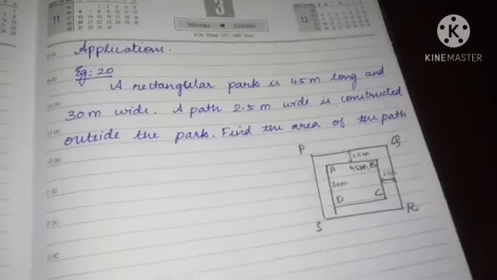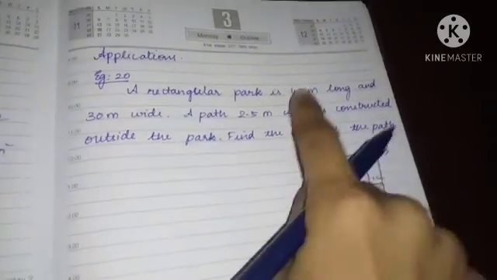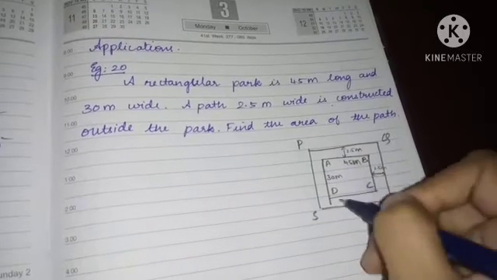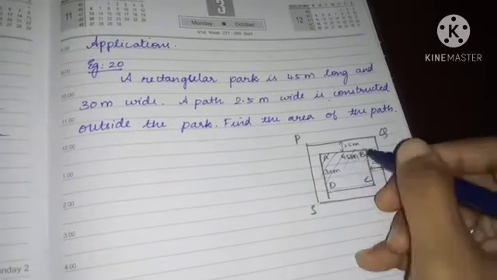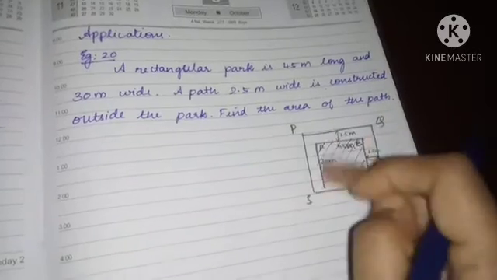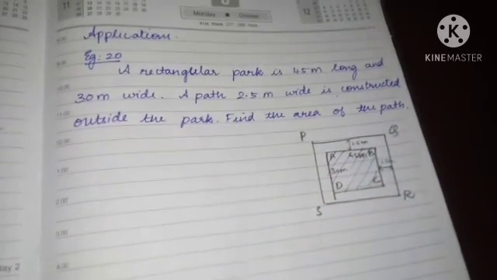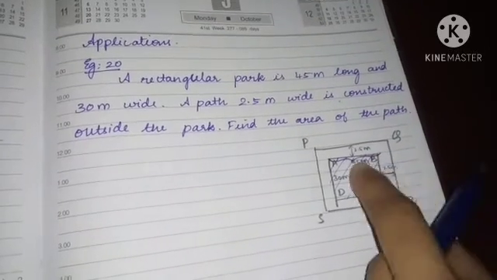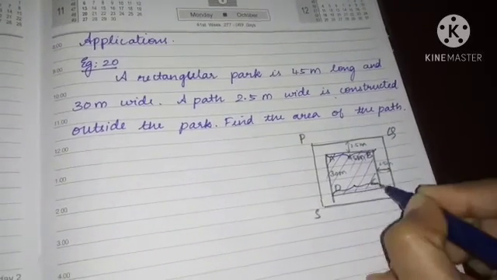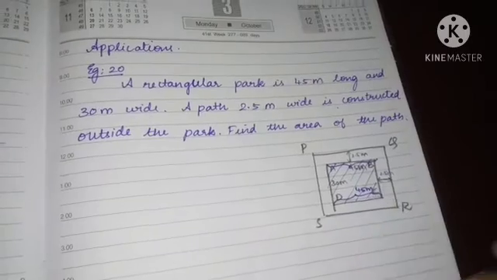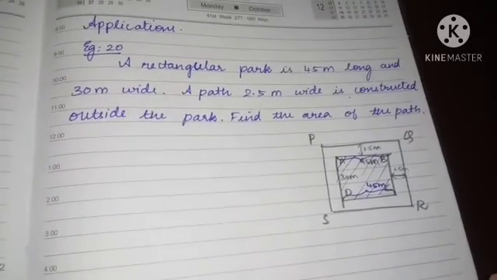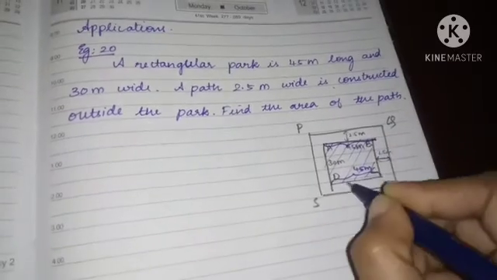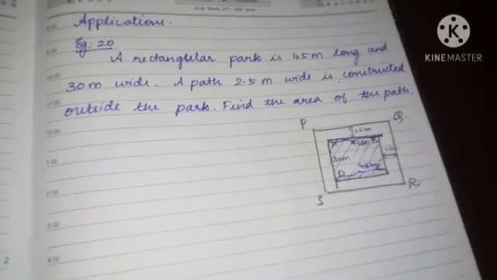A rectangular park is 45 meter long. This is a park, in the shape of a rectangle. What is the length of that park? 45, from this to this, 45 meter. So this is also 45 meter, because the opposite sides of a rectangle are equal. If this is 45 meter, this is also 45 meter.